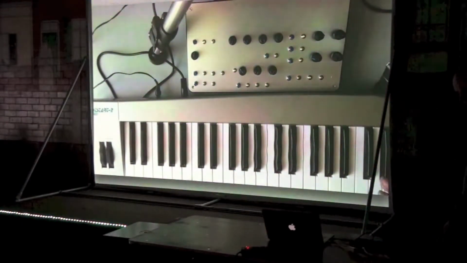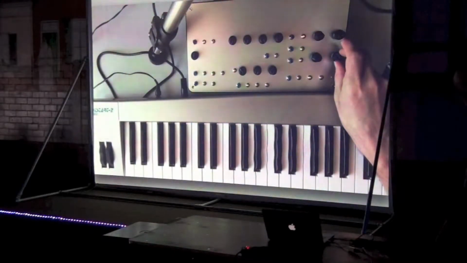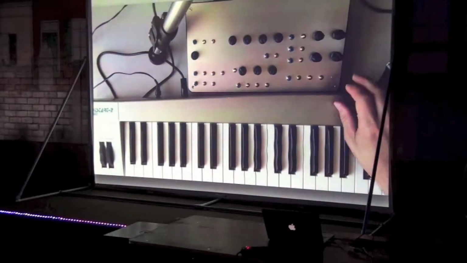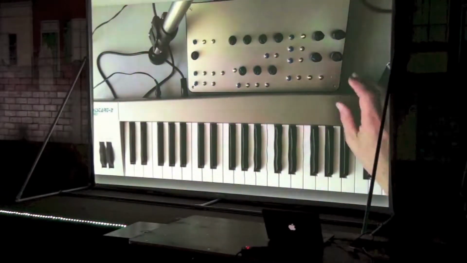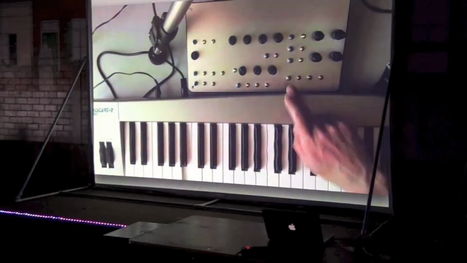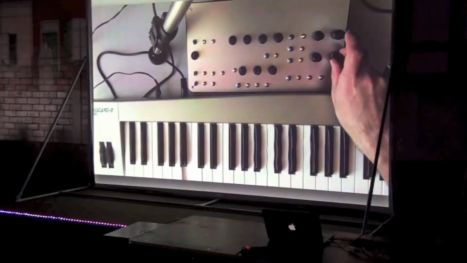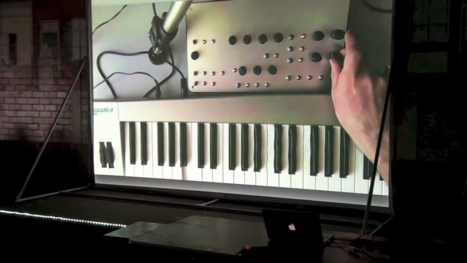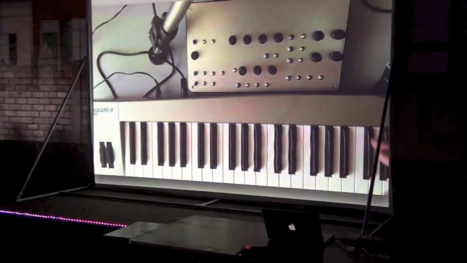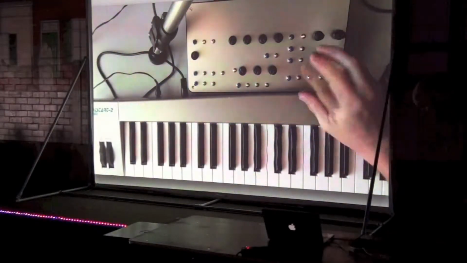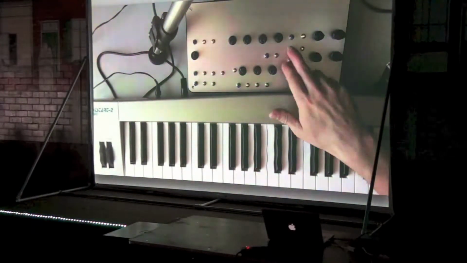Pretty slow. Okay, and yeah, this resonance knob, it has over resonance or self-oscillation, and it can be quite painful to the ears. Pretty heavy stuff, as you can hear. The filter is not just a simple low pass, but it can also do band pass.